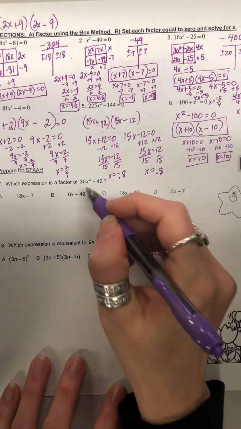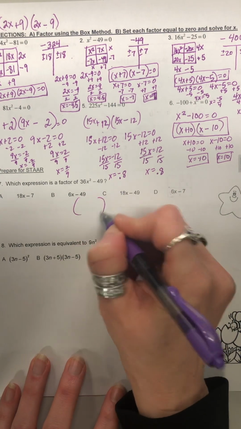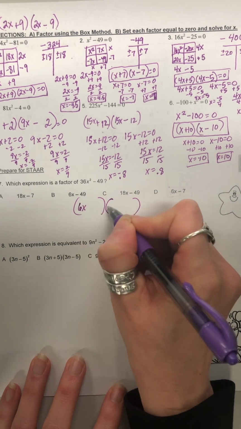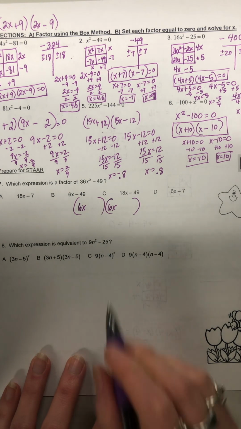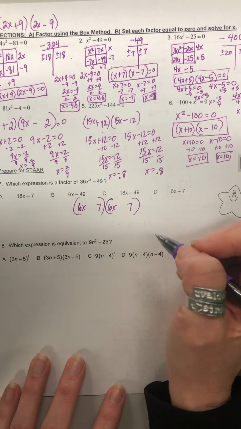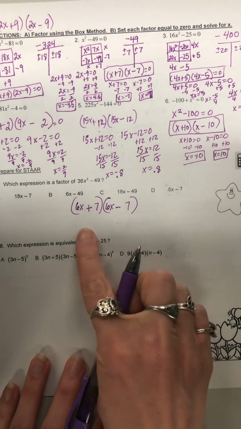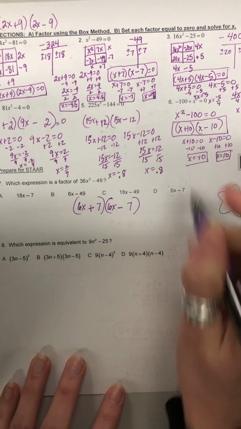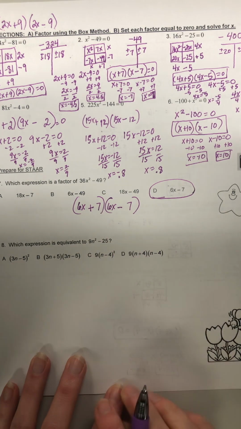So if you use the shortcut here, what's the square root of 36x squared? 6 times 6 is 36, so it's 6x times 6x to give you 36x squared. What number times itself gives you 49? How about 7? 7 times 7 is 49. We want one with a plus, one with a minus. Do you see either of these two factors in the answer choices? I think it might be this one right here, D, 6x minus 7, okay?